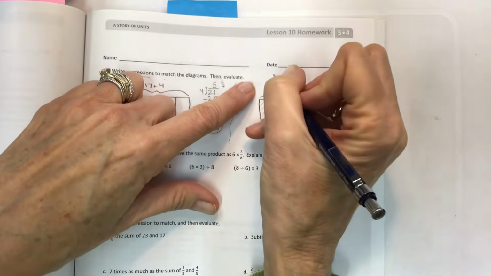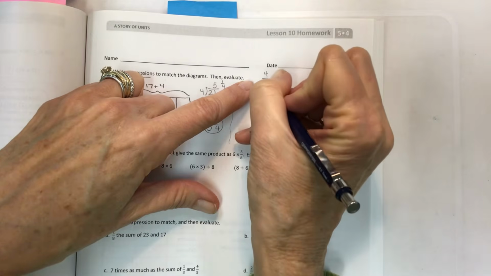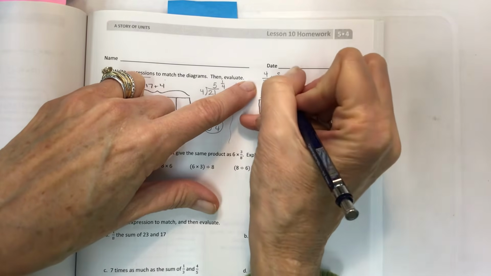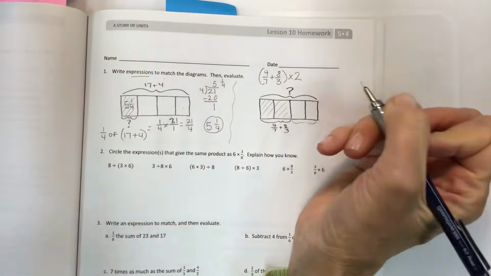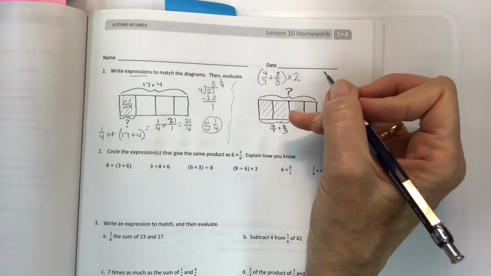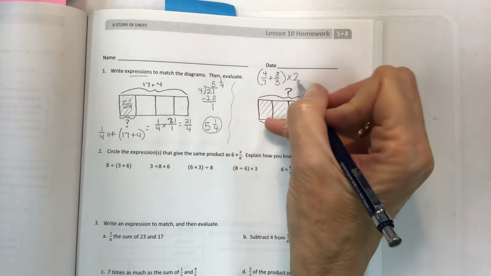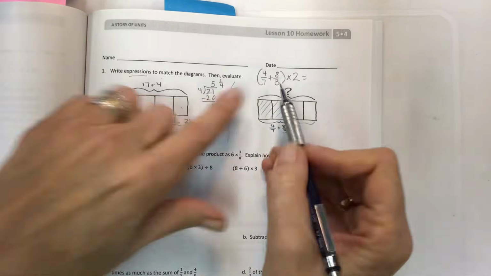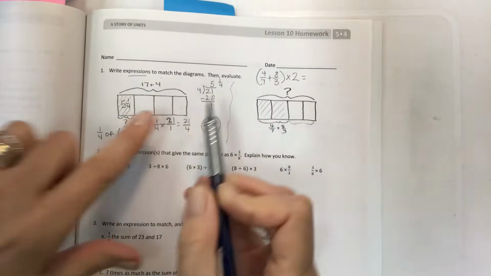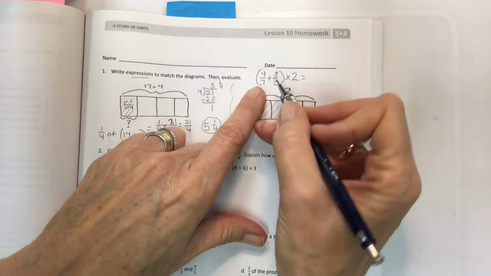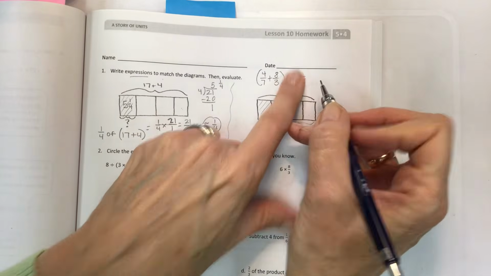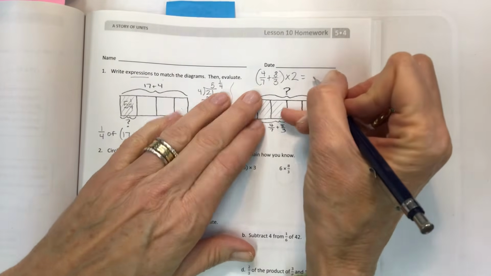Okay, I'm going to write it up here because they don't really give us any room to work. So 4/7 plus 8/3. And I don't have a whole lot of time for coaching on these because there's so much to do. So if you write the expression first, now this is addition, not multiplication. I have to have a common denominator. And I have to do it first before I multiply. Forget about the times 2 for now.